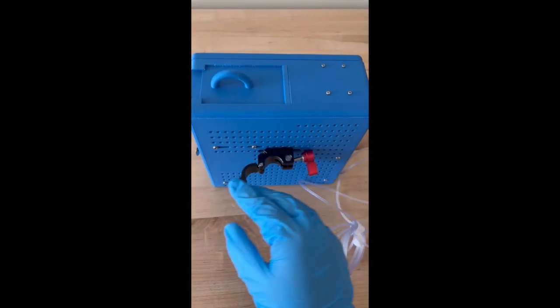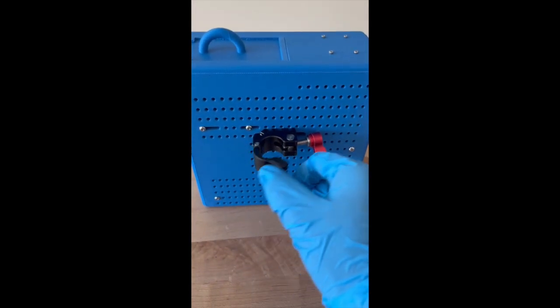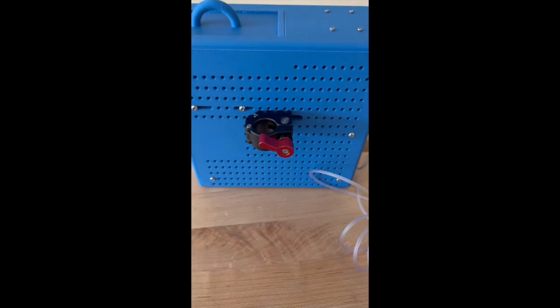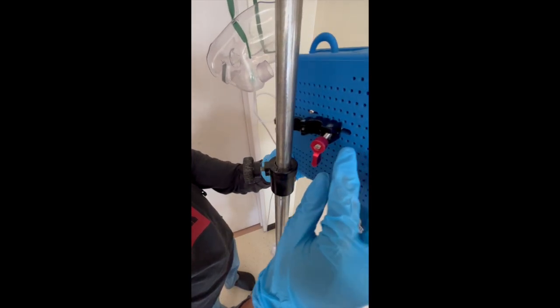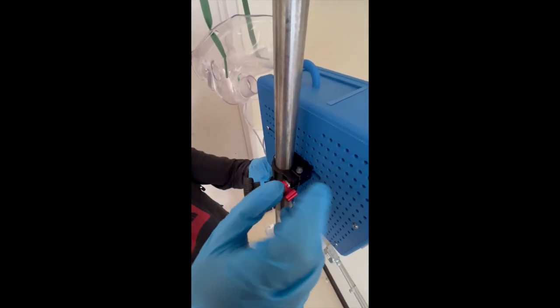On the back of the 3D printed casing, we have a clamp that opens up completely, which makes it much easier to put onto the intravenous or IV pole. The mounting of which is shown over here enables us to use the device during transport of the patient into the ICU or PACU.